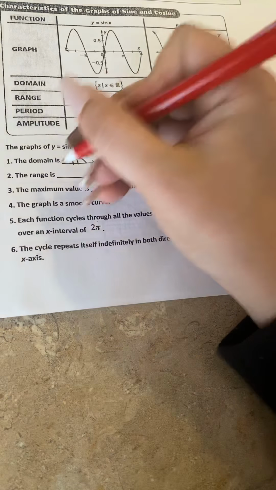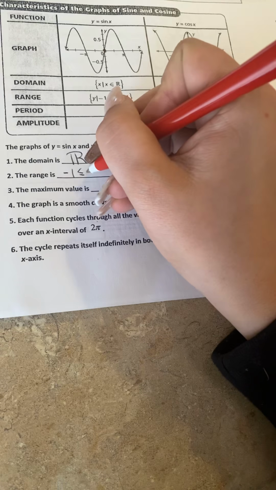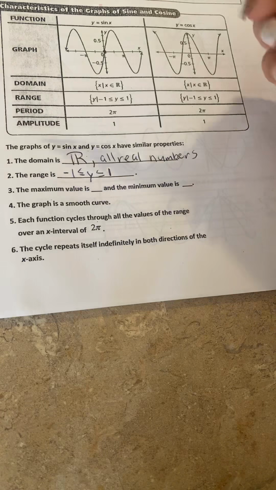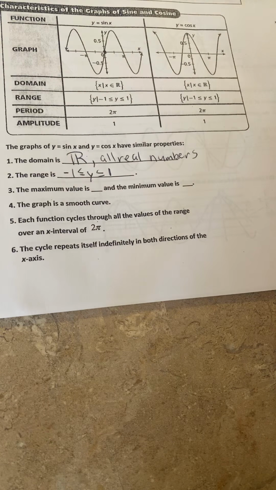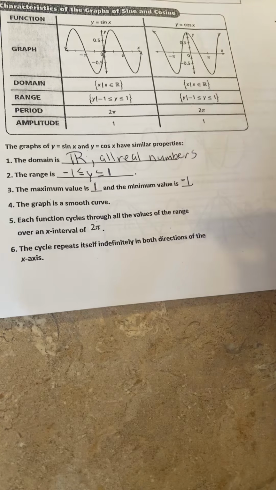Versus my range is from -1 less than or equal to y, which is less than or equal to +1. Okay, because my graph goes down to -1, goes up to +1. The only time those numbers change is if we have a different maximum and minimum. So the basic form of a sine function or cosine function, its maximum is always 1, and its minimum is -1. But again, that's going to change when the equation changes. But that's the actual basic format of a sine and cosine function.